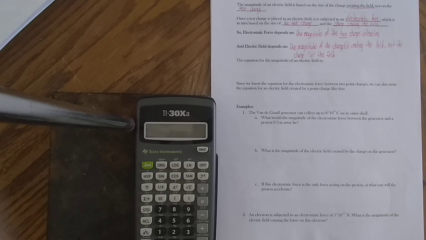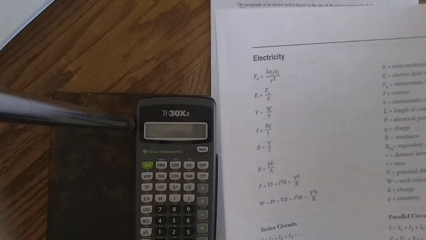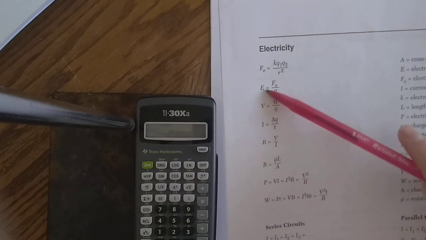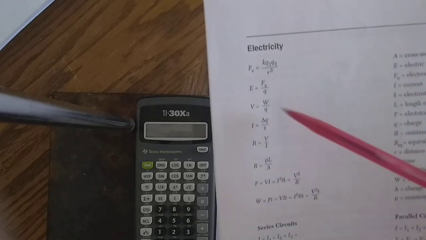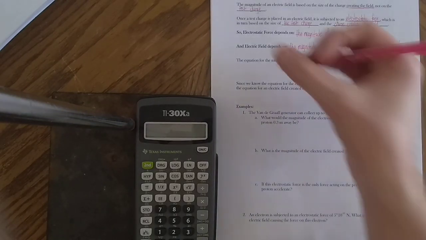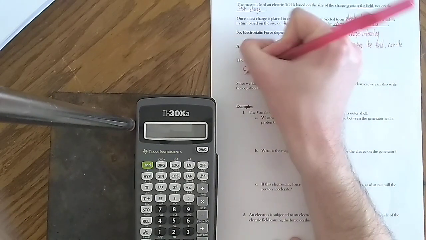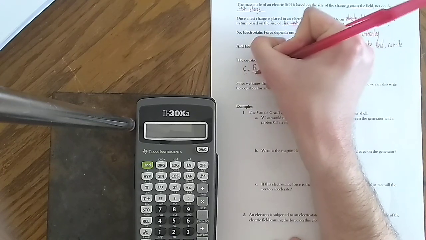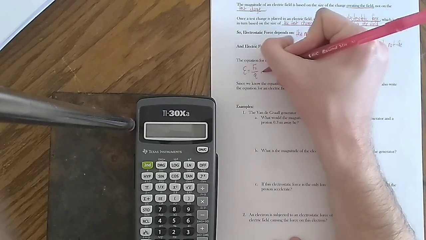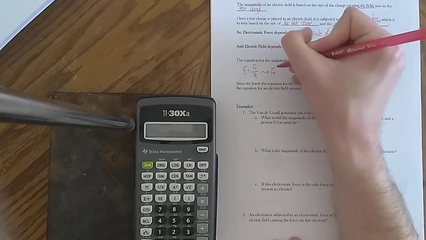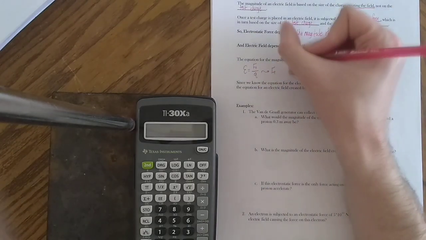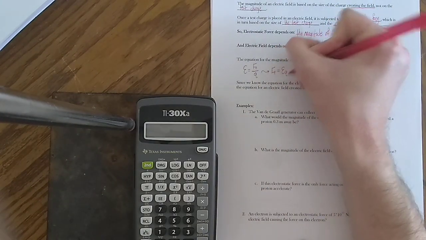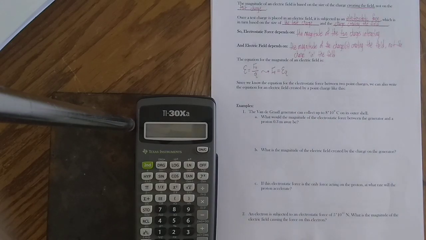Now, the equation for the magnitude of an electric field is given in the reference tables. It's the second equation down on your reference tables under electricity. E, standing for electric field strength, equals Fe over q. Okay? Which can be rewritten if you want to. Imagine we just cross-multiplied: Fe equals the electric field times q.